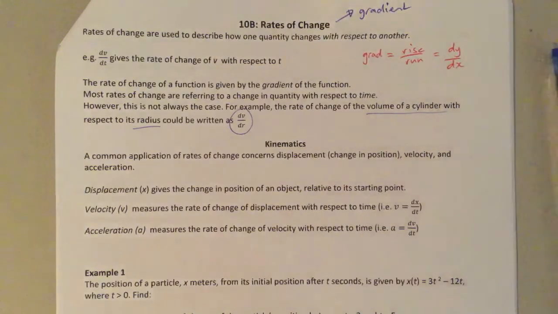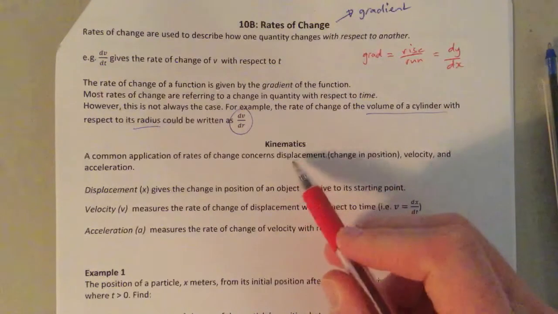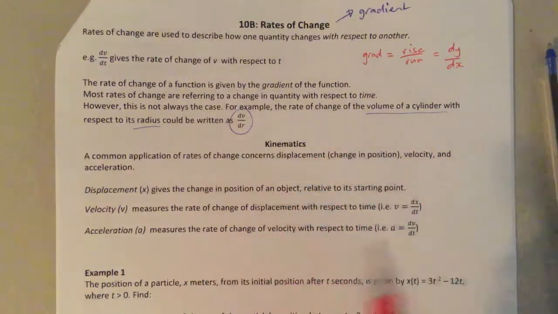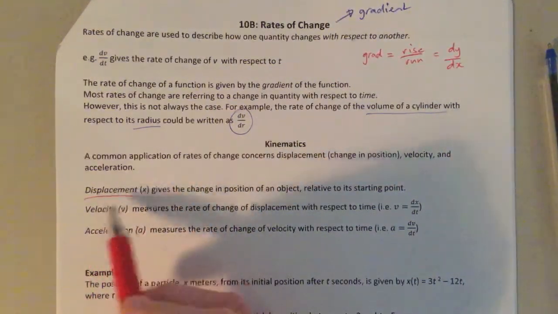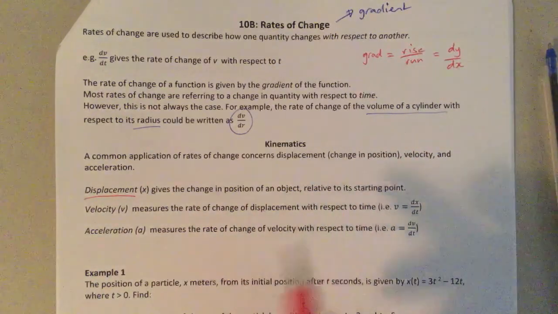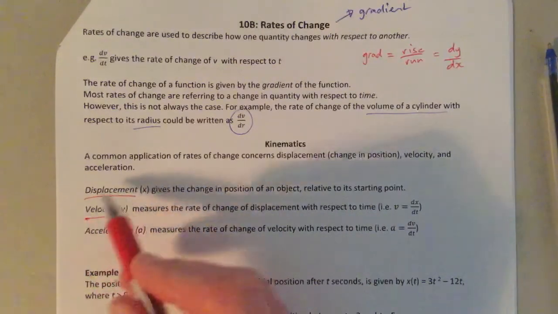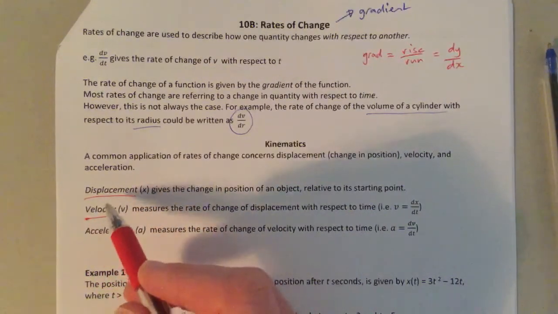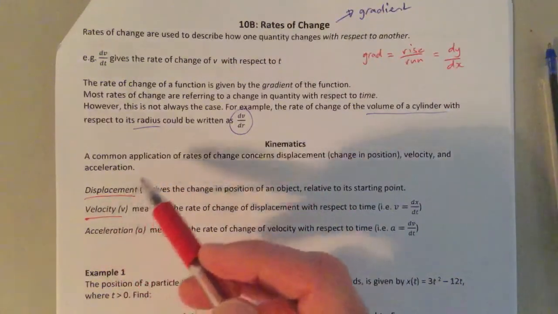Kinematics, which is really looking at movement, is a common application where we look at rates of change. And there's three key words here. There's displacement. Displacement just means literally how far away you've moved from a starting position. There's also velocity, and velocity is really the rate of change of displacement. Velocity is about how quickly you're moving away from your starting position, or maybe coming back towards your starting position.